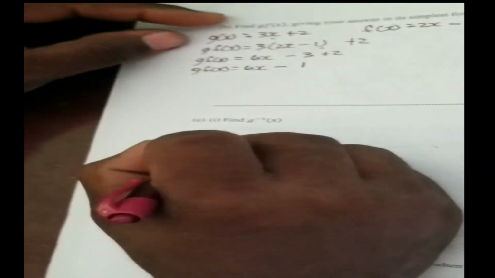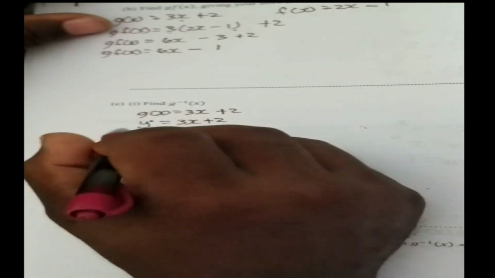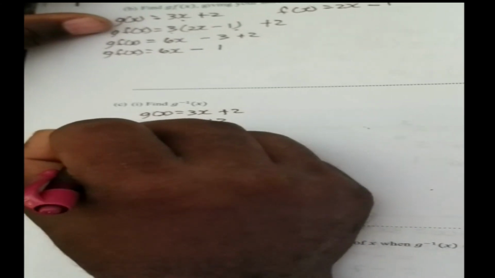Alright, so we're going to find now g inverse of x, right? So we have our g function, g of x is equal to 3x plus 2. In order to find the inverse of any function, we need to define the function as it relates to y. So we say y is equal to 3x plus 2. Now that we define our function with respect to y, we're going to interchange the values for x and y. Where we see x, we change them to y. Where we see y, we change them to x. That said, this will be our step 1.